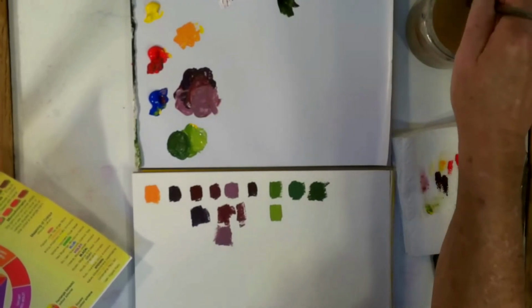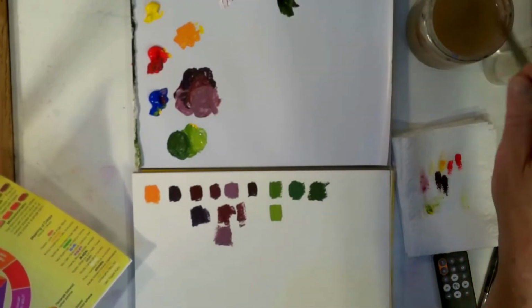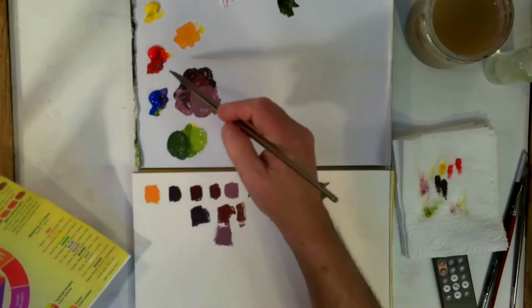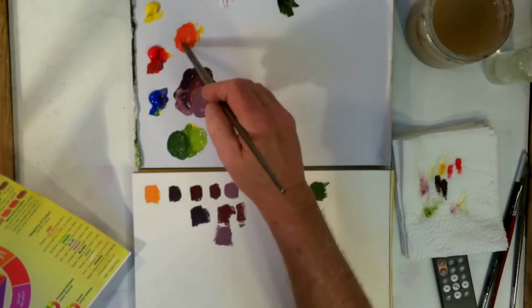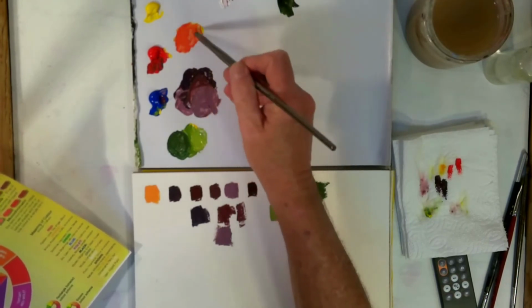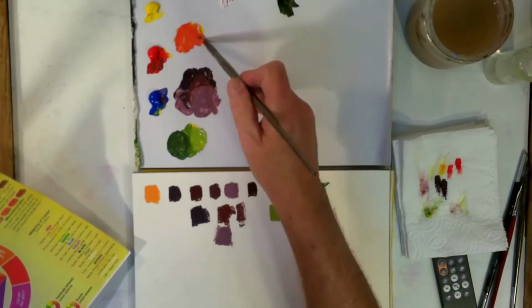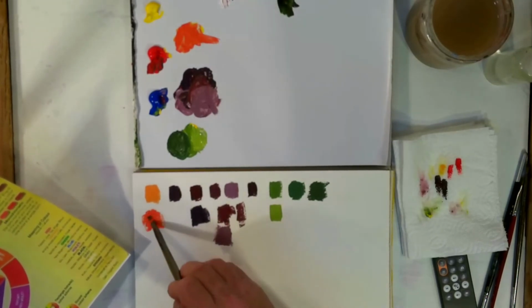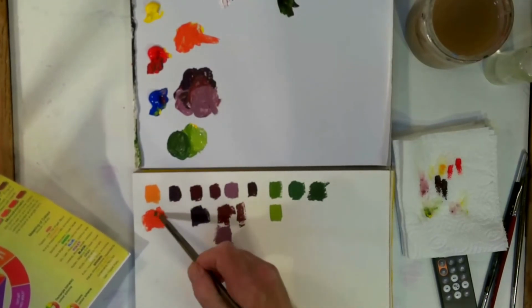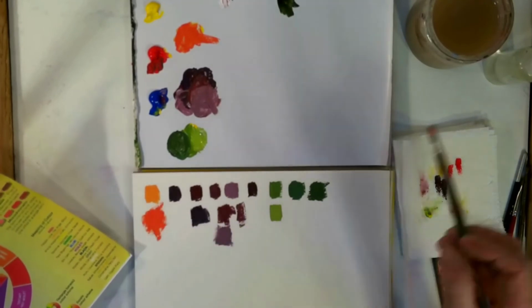And the same with the orange. The orange, we just need to be darker. We got orange here. Then we would have added a bit more red. And this would have been a darker orange right here. Just like that. Okay.